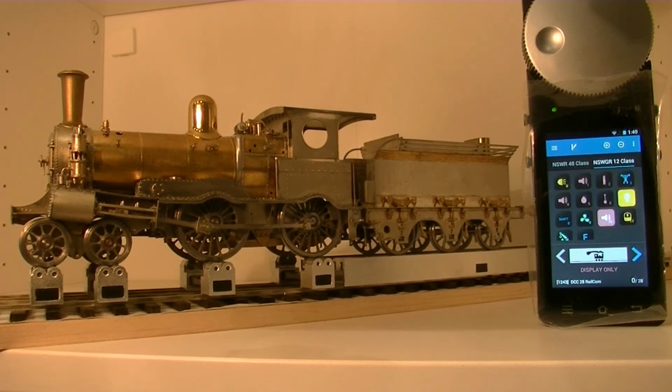I'll just wait for the injector to finish. So if I hit F0 now, which is the function for my headlight, you'll hear the generator just load up. If I turn the headlight off, F0 off, the generator sound unloads.